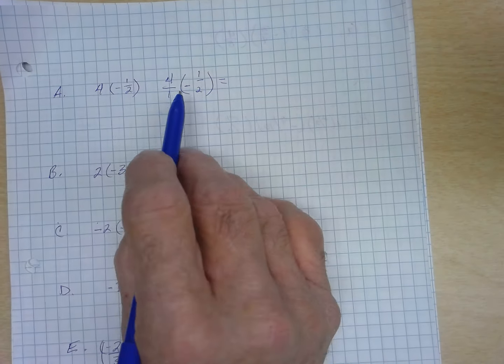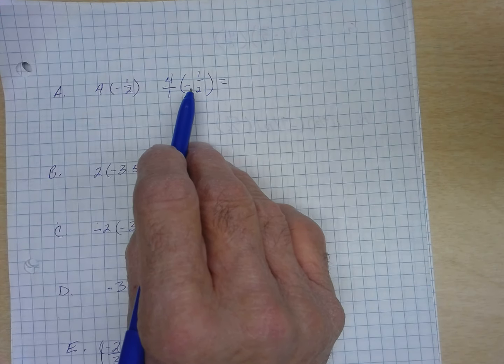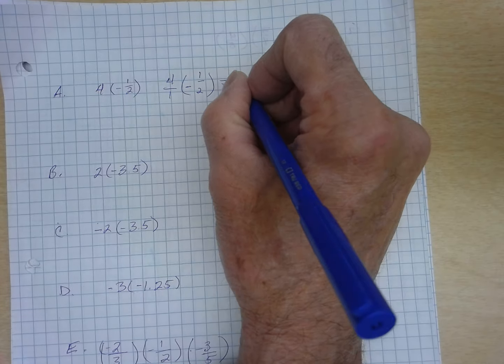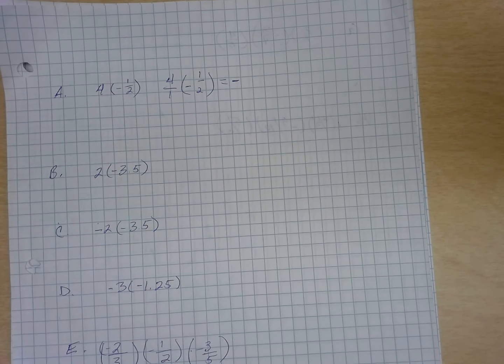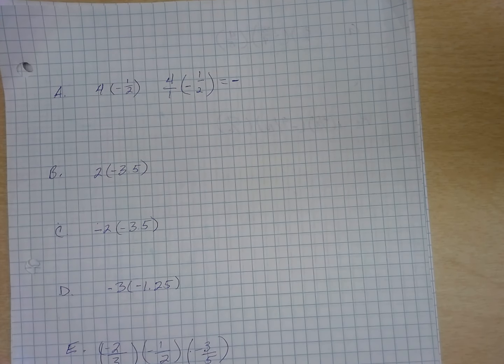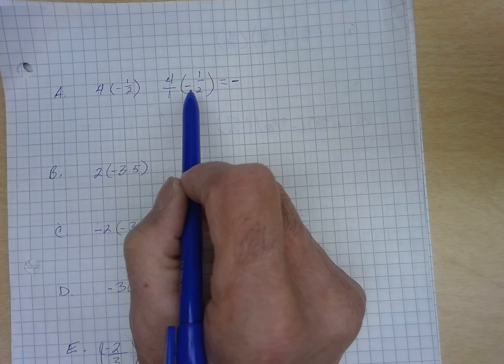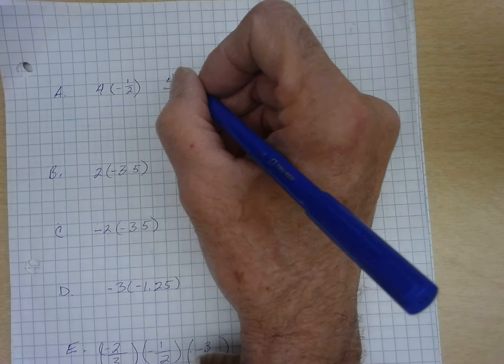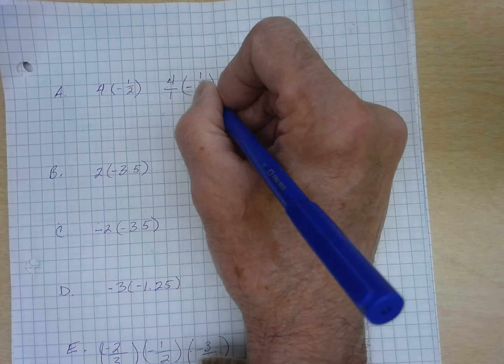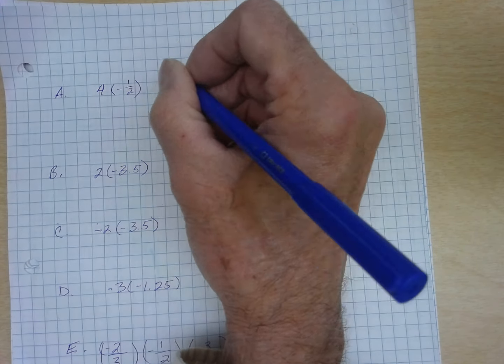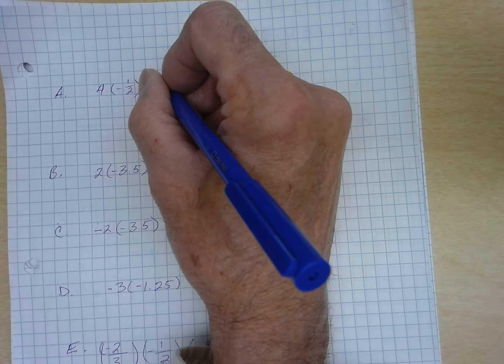Now, it's a positive multiplied by a negative, so the product is going to be negative. So put that negative sign there. We can factor out a 2 in this diagonally. So 2 divided by 2 is 1. 4 divided by 2 is 2.